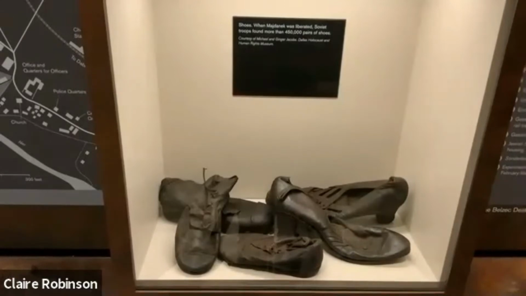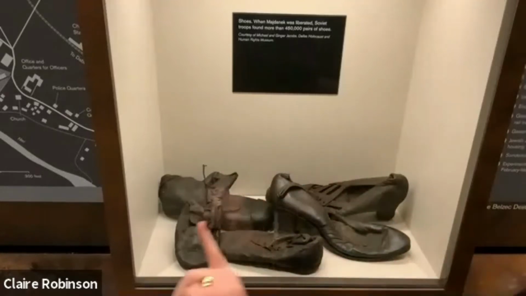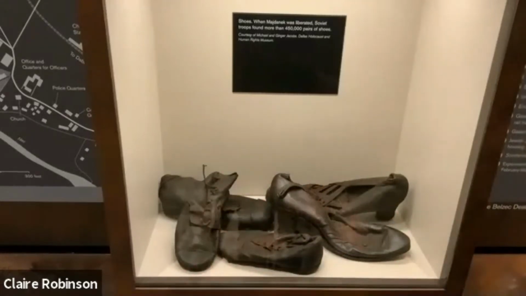And do we see any differences between the shoes? Maybe some of these shoes compared to this or these ones? The heel? The heels, yeah. So we can tell that these two have heels, so these are probably women's shoes here. These shoes maybe look more like men's shoes without that heel. What about this shoe in the front? Who do we think that shoe might have belonged to? A child? A child, right?